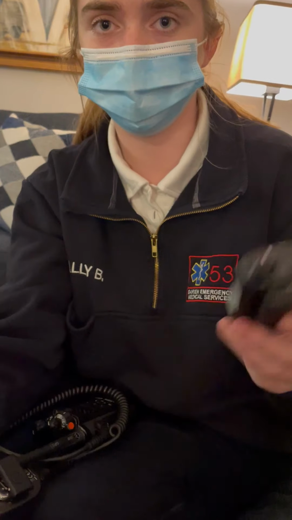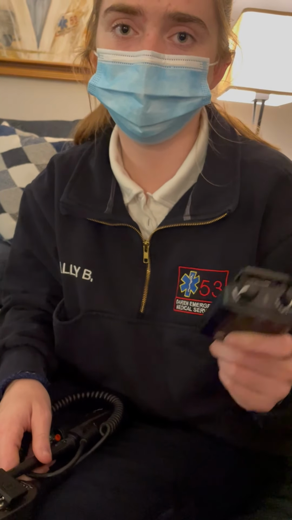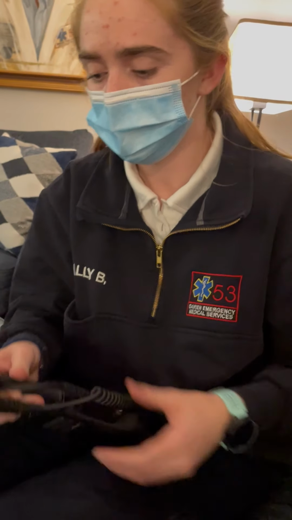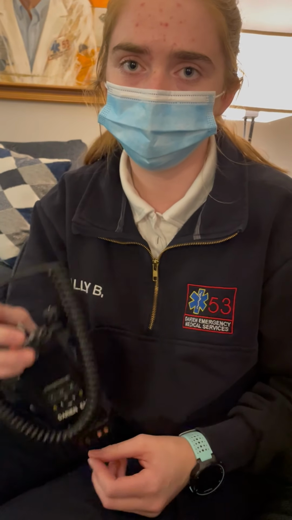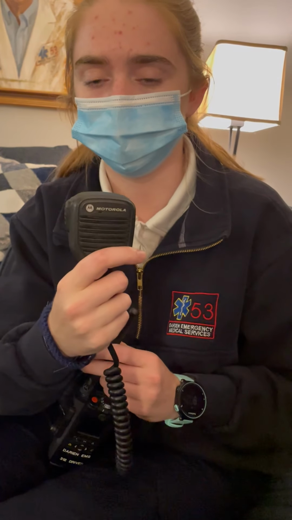So that's a pager. So the difference between a pager and a portable is that with a pager, you can only listen to the radios and you can only listen to the post channel. Whereas a portable, there's 16 channels on here. You can listen to fire, PD, and the other big thing is you can transmit on it, which is what this little speaker thing is for.